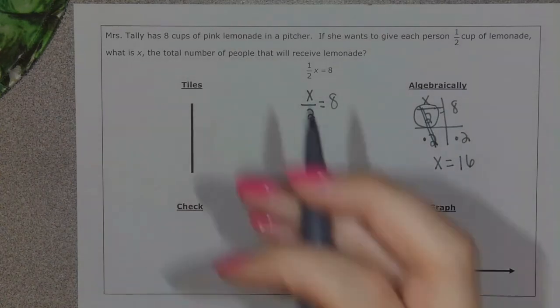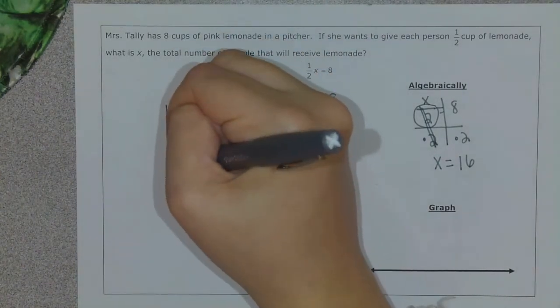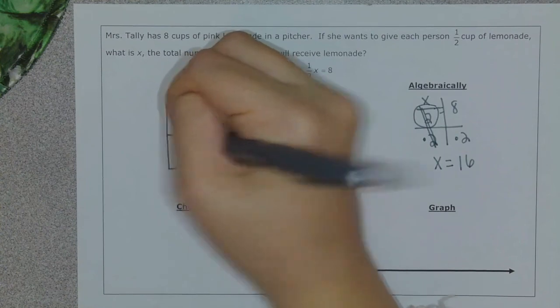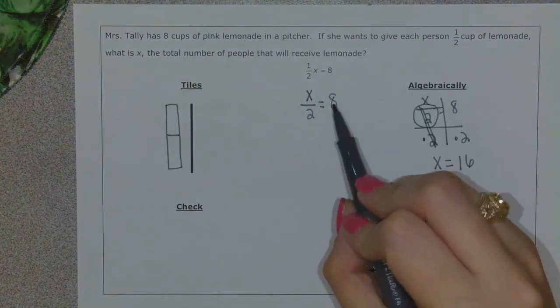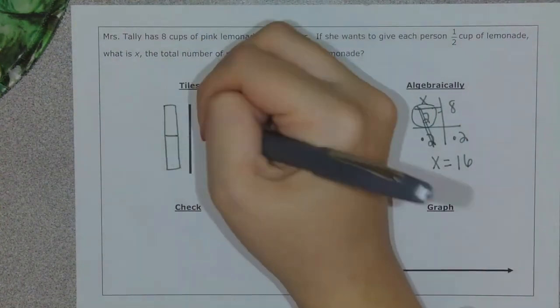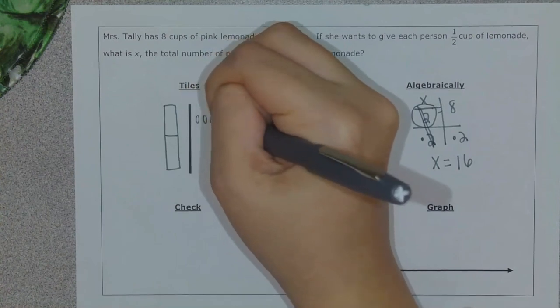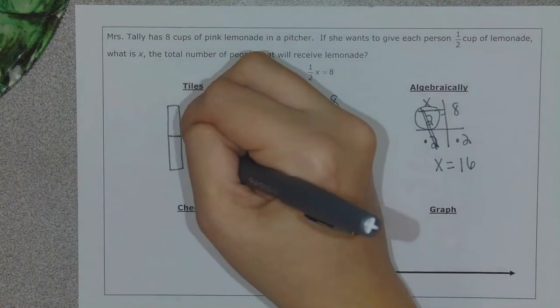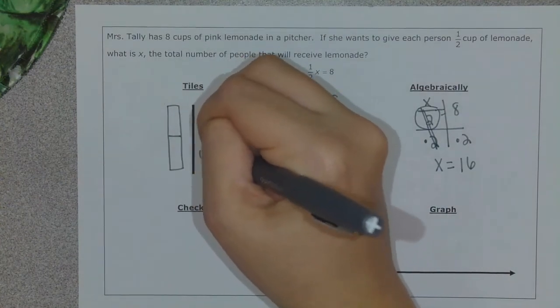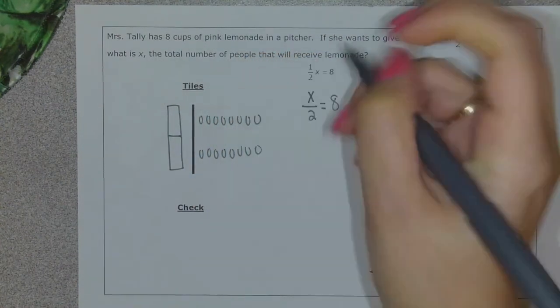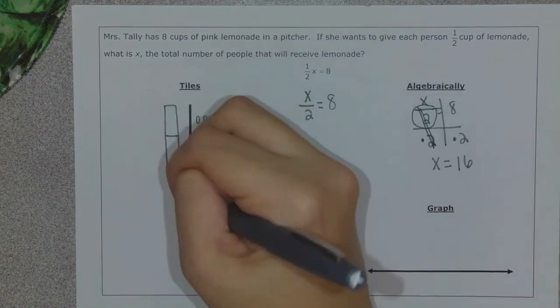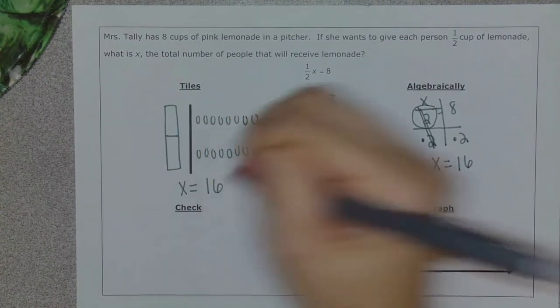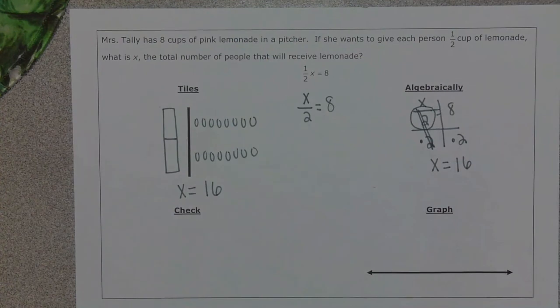With my tiles, I'm taking one X piece and I'm dividing it into 2 different parts. Each of those pieces is worth 8. So this top half is worth 1, 2, 3, 4, 5, 6, 7, 8. And the bottom half is also equal to 8. So my entire X tile here is equal to 16.